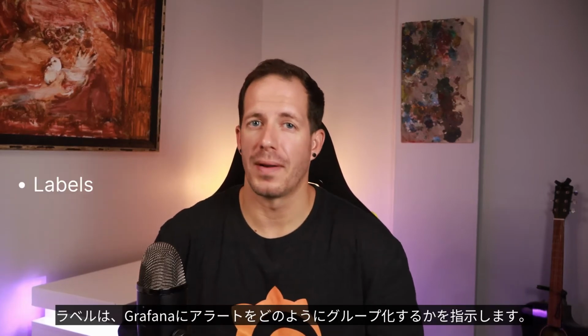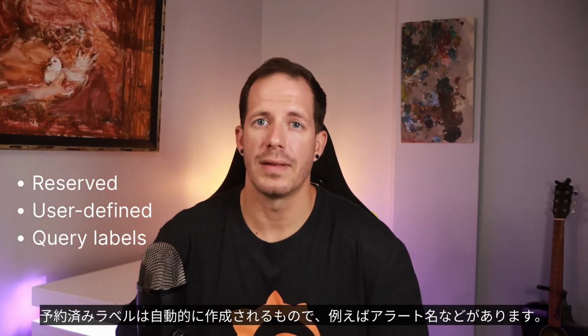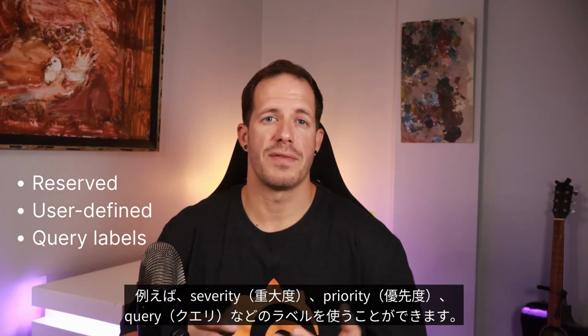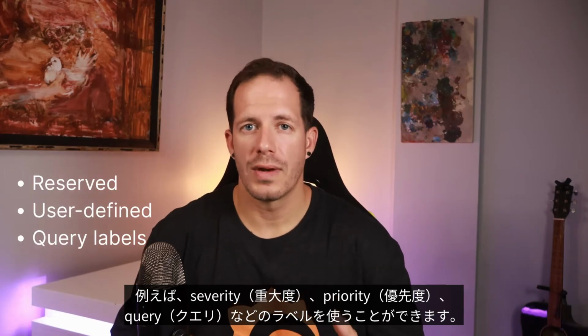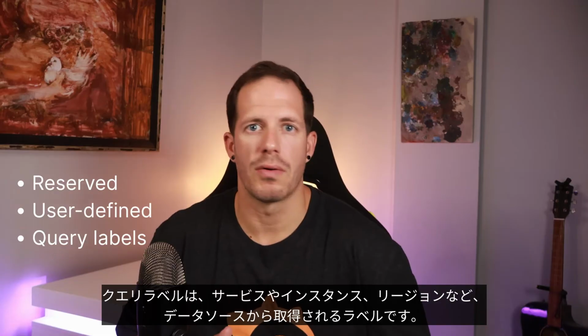Let's break it down. Labels tell Grafana how to group alerts. There are 3 types of labels. Reserved labels, these are created automatically like alert name. User-defined labels, you can add these when creating alert rules, for example, severity or priority. And query labels, these come from the data source such as service, instance, or region.